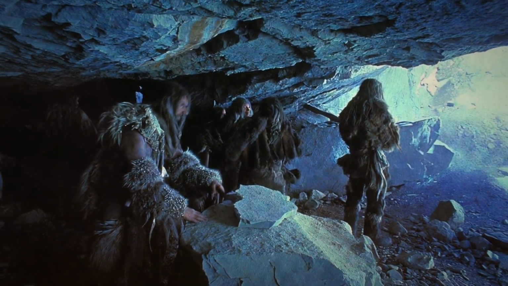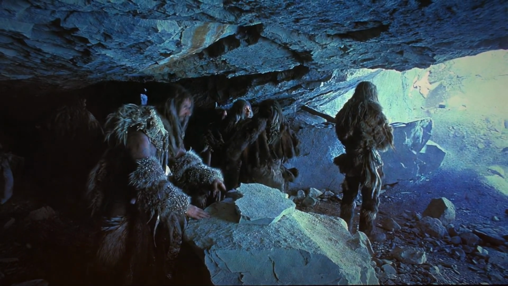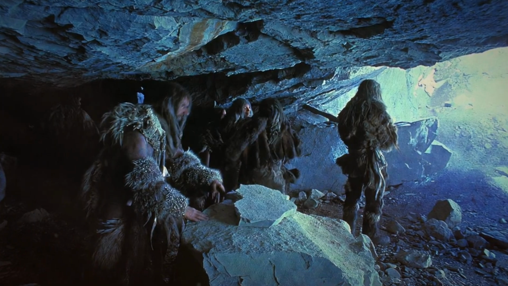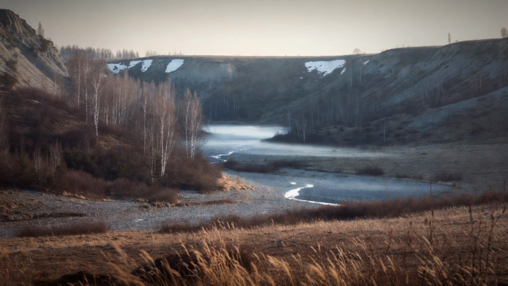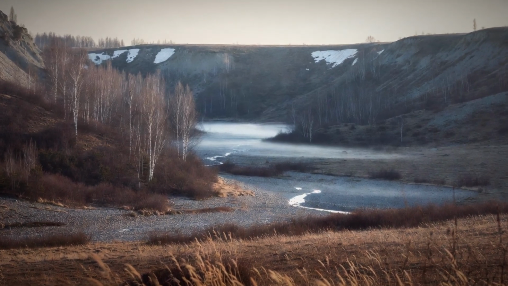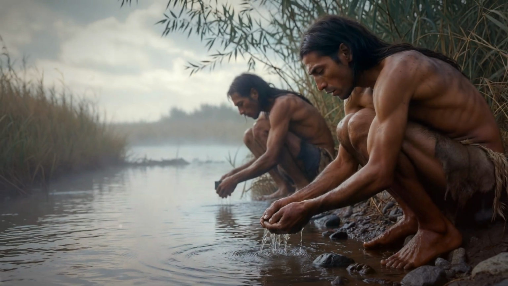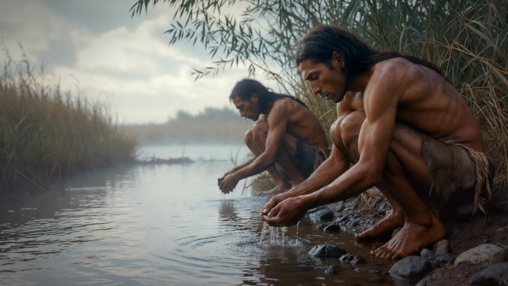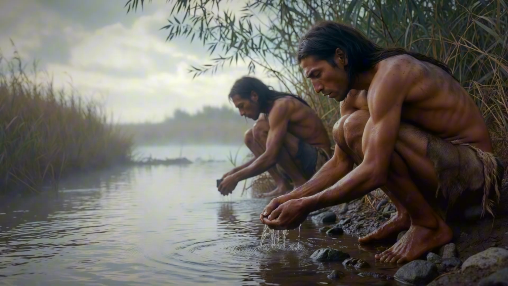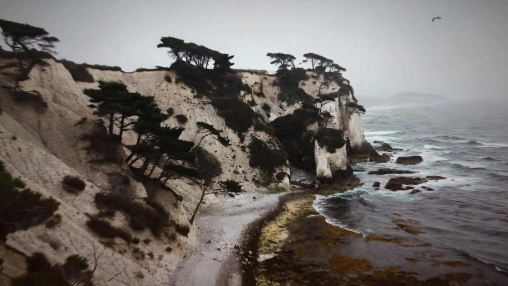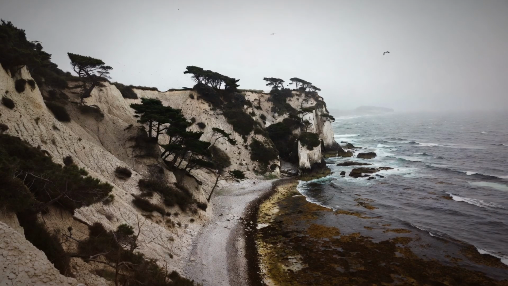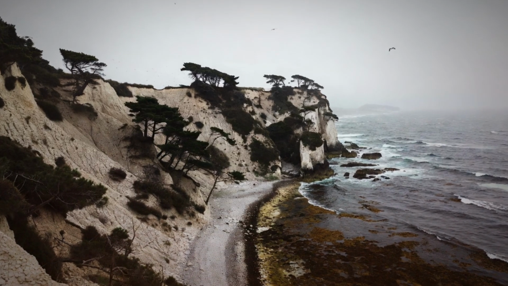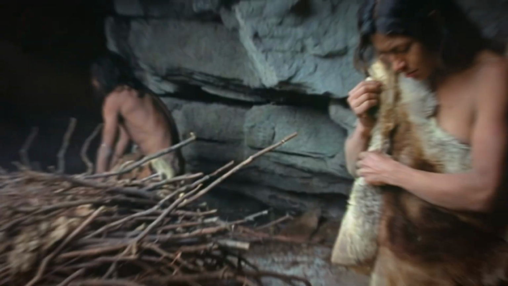Paleolithic Europe stretched from the Atlantic coastline to the Ural Mountains, encompassing a vast range of environments shaped by glacial and interglacial cycles. Ice sheets advanced and retreated across the northern latitudes, creating tundra, steppe, and forested zones that shifted over tens of thousands of years. These environmental transformations influenced where humans could live, what resources they could exploit, and how they moved across the landscape.